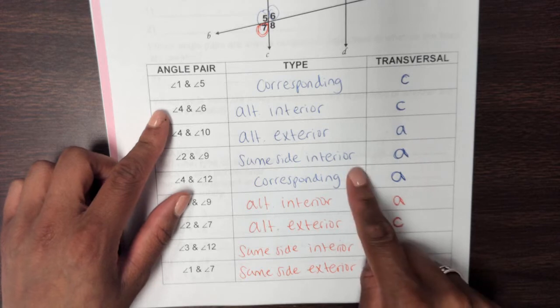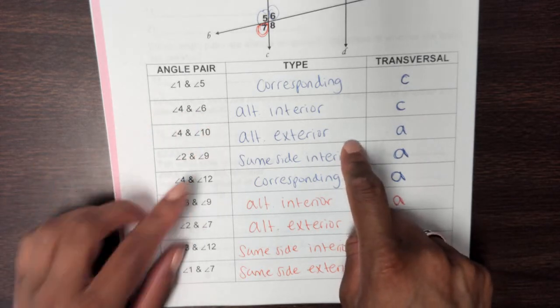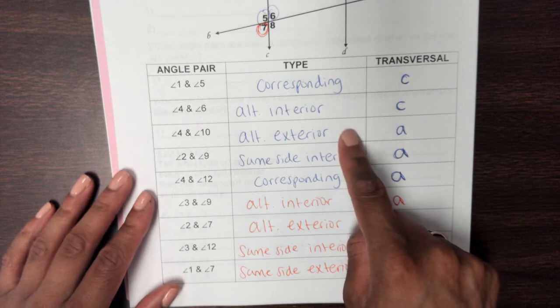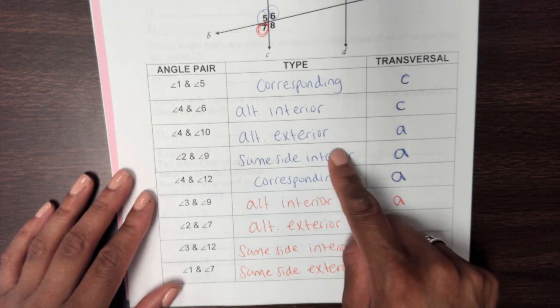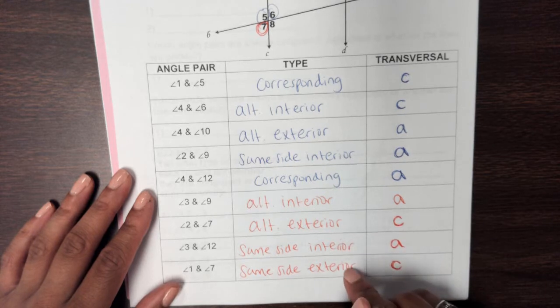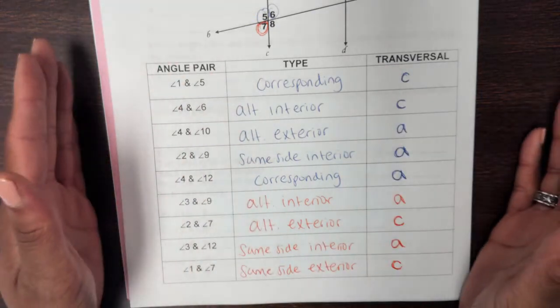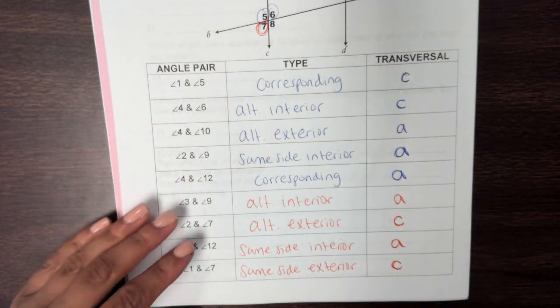Try not to get confused on corresponding and same side or alternate. Remember, alternate, think of the opposite sides of each other. The same side will always be tucked together, and then your same side exteriors will always be on the other sides of each other. So think what's tucked on the inside and what's tucked on the outside of those lines. Okay?